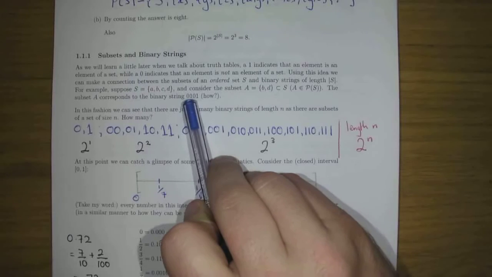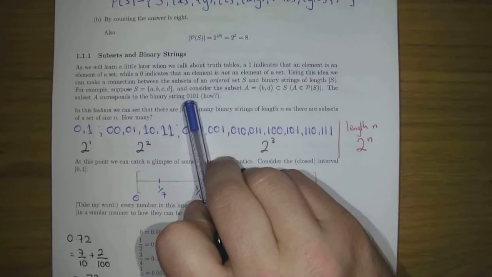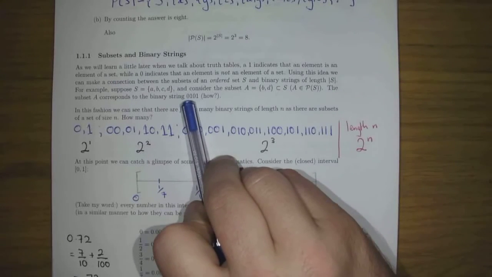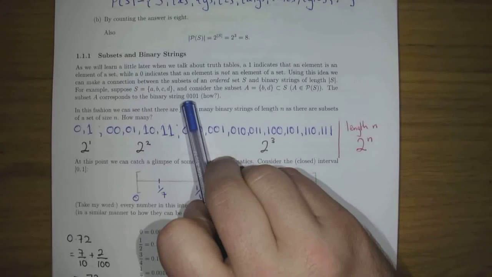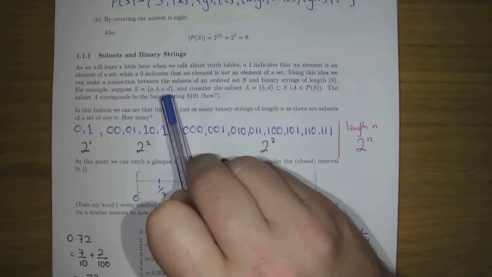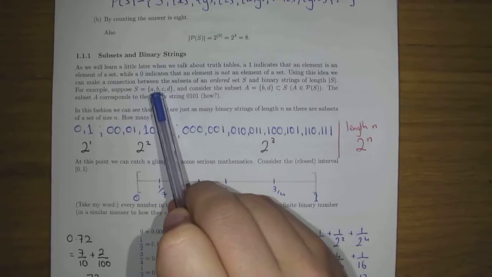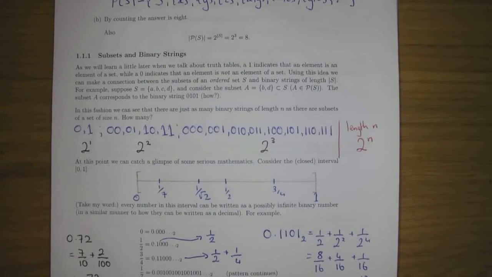And similarly, if you take a binary string, for example this one, and say these are the answers to the question, is the first thing in the set there, and this is where you need the order, is the second thing there, is the third thing there, is the fourth thing there. Here you get no, yes, no, yes. B is there, D is there, B and D. So you've got what's called a bijection, which we're going to learn about later, a matching, you can think of this for now, between binary strings of length, say 4, and subsets of a set with 4 elements. So there are just as many binary strings of length n as there are subsets of a set of size n. And the question is how many?